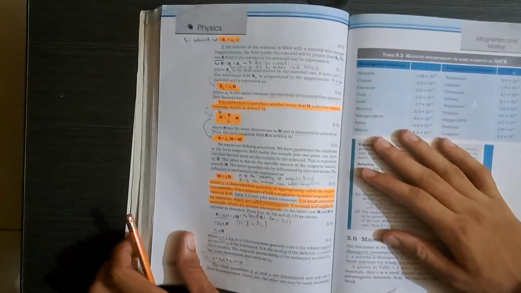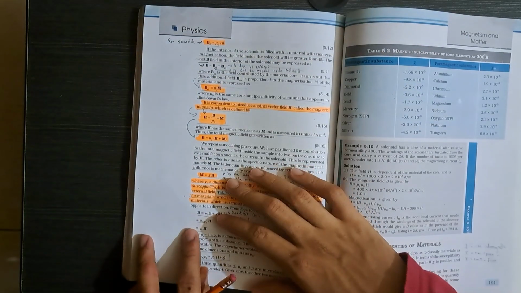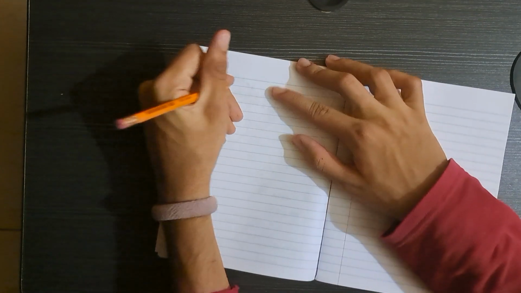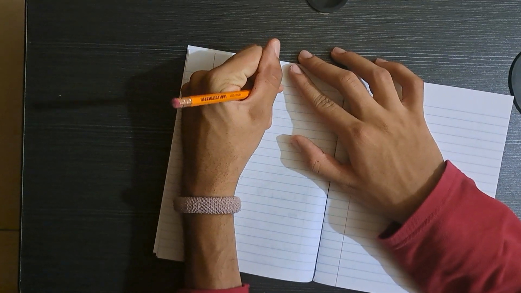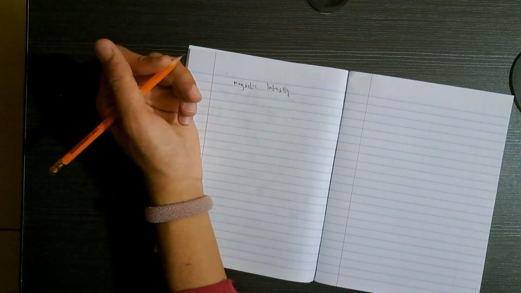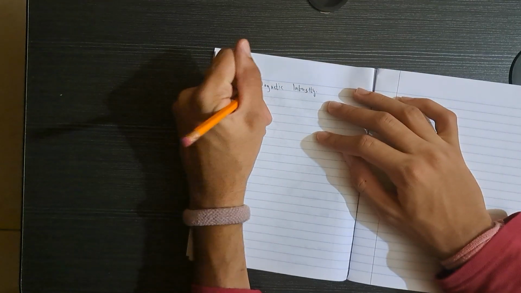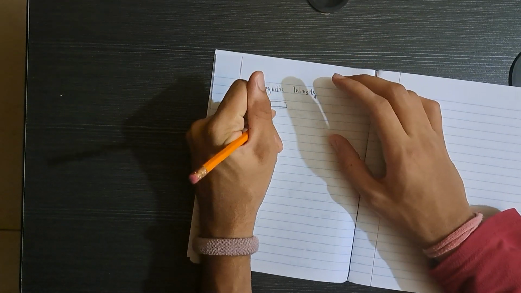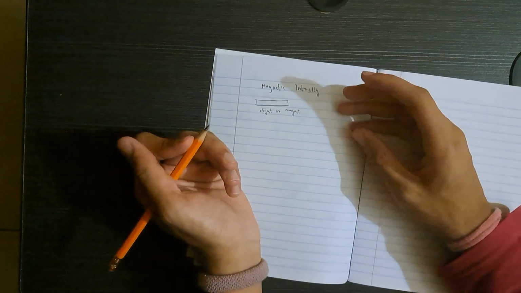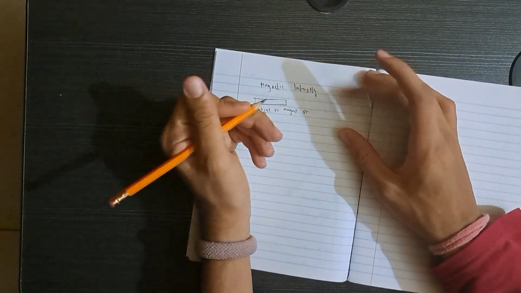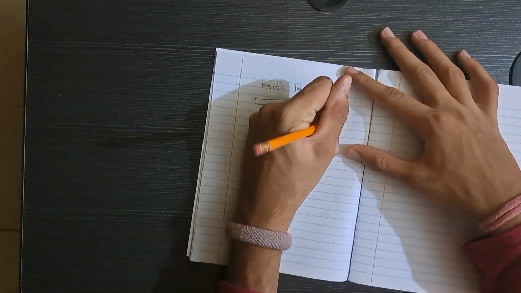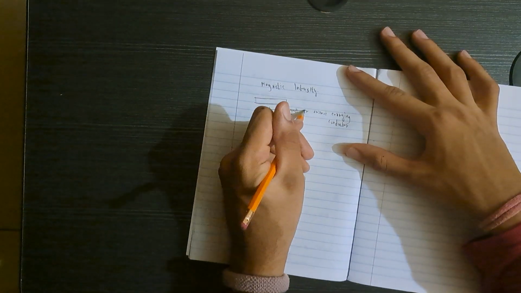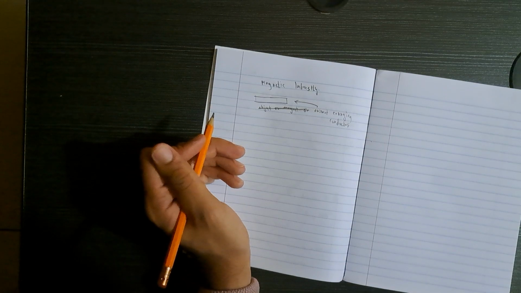And now we'll talk about magnetic intensity. This is the portion where magnetic intensity starts. So magnetic intensity refers to the net magnetic field experienced by the substance. If I take one object, a magnet or a current carrying conductor, let's take a current carrying conductor because then I can explain in more detail.